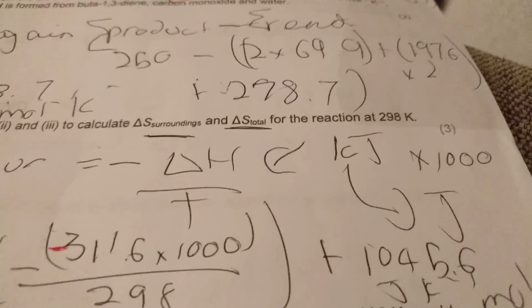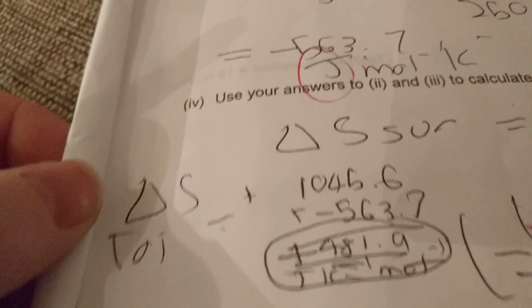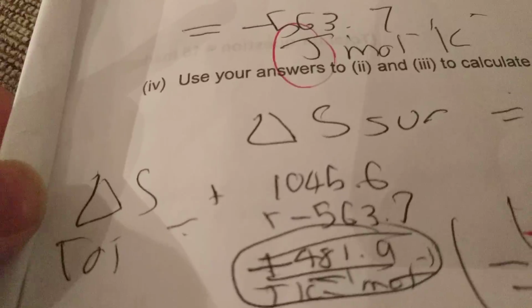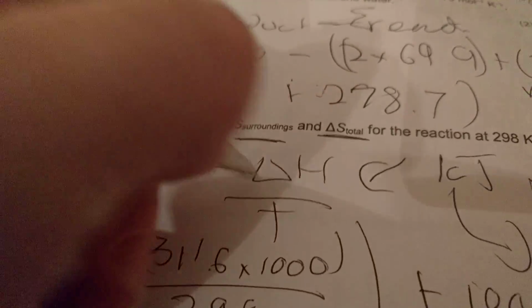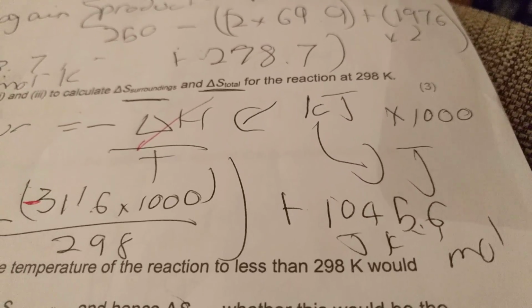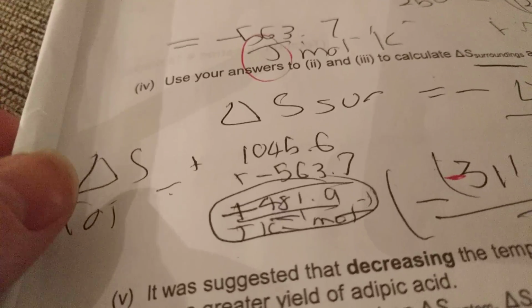Okay, I know that my entropy of the system is minus 563.7. So my total entropy is just the sum of those two, which is plus 481.9 joules per Kelvin per mole. So again, I'm getting 1 mark for my equation, 1 mark for remembering to multiply it by 1,000, and 1 mark for my total entropy calculation.